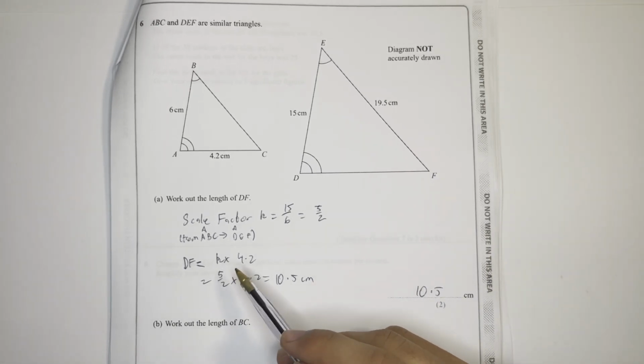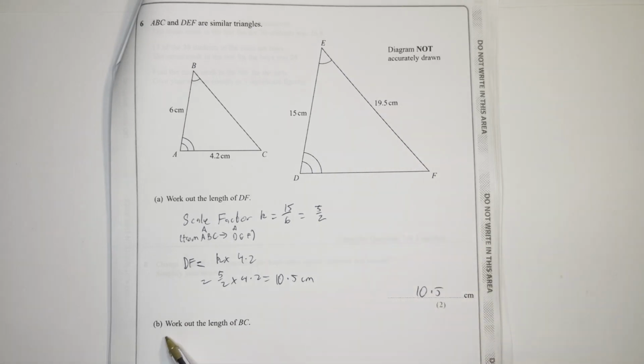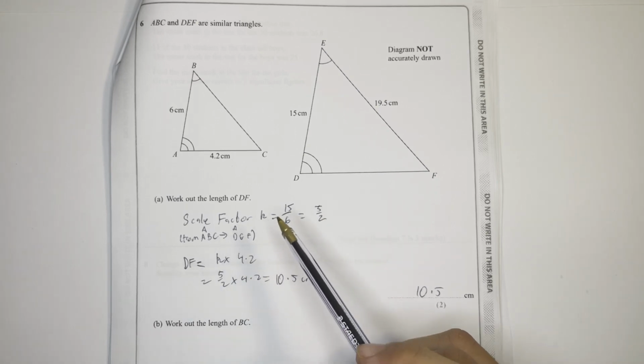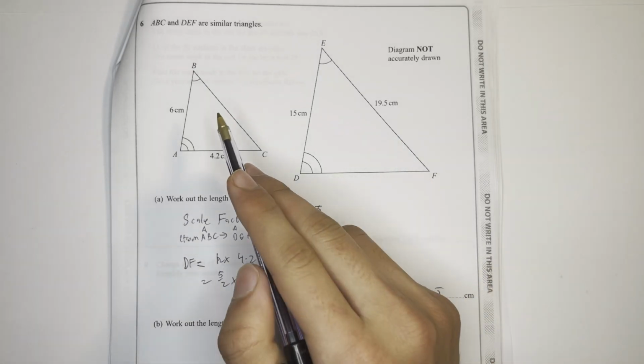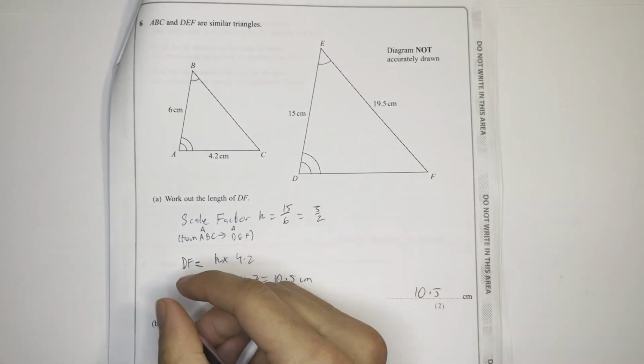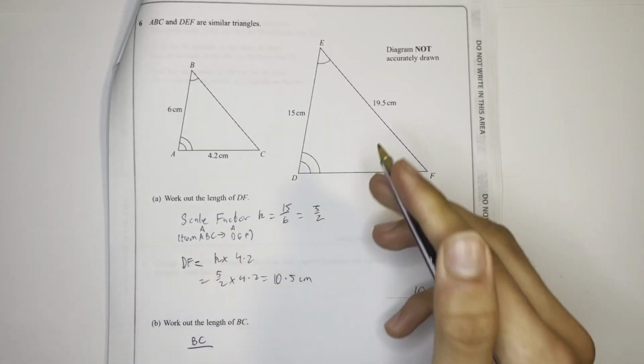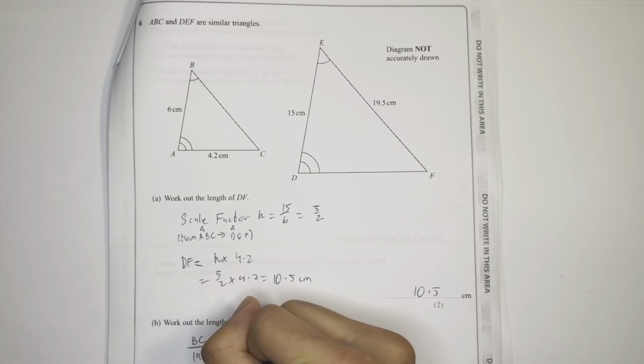We could do the same method using scale factors for part B, but to show off the other method of how you could do it, I'll just use the ratios between the sides themselves. So you take the ratio between the smaller side and the bigger side, which are corresponding between the triangles. This would be BC over 19.5.